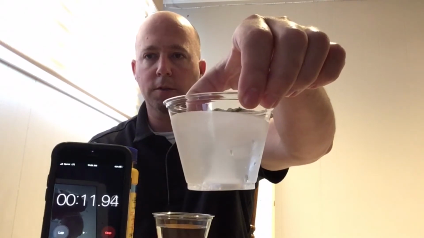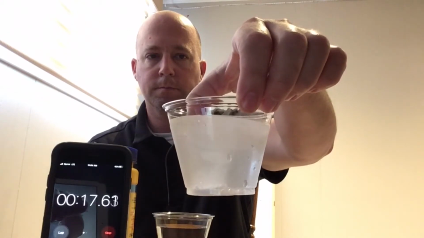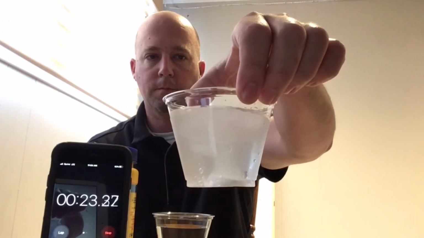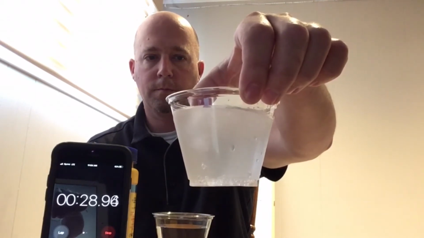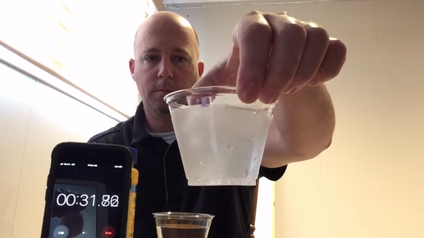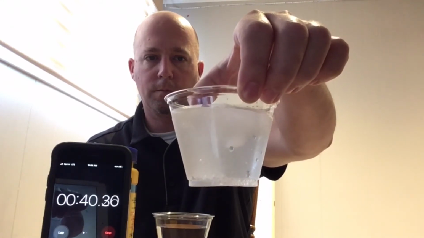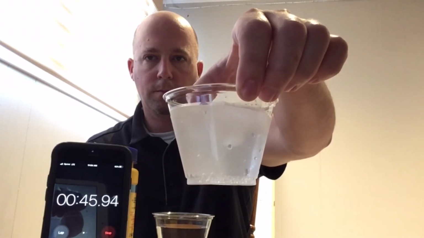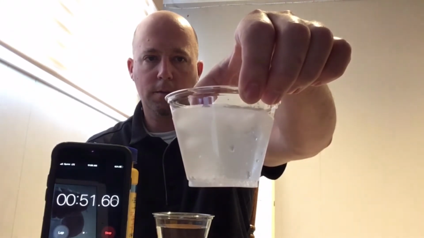We're going to wait until that completely dissolves, and then we'll stop the time to see how long it takes. Still bubbling pretty good.